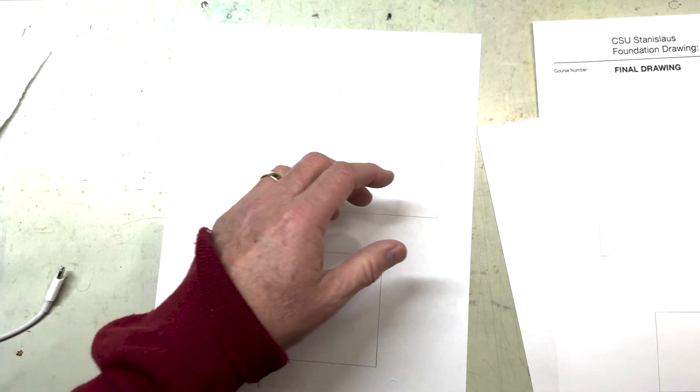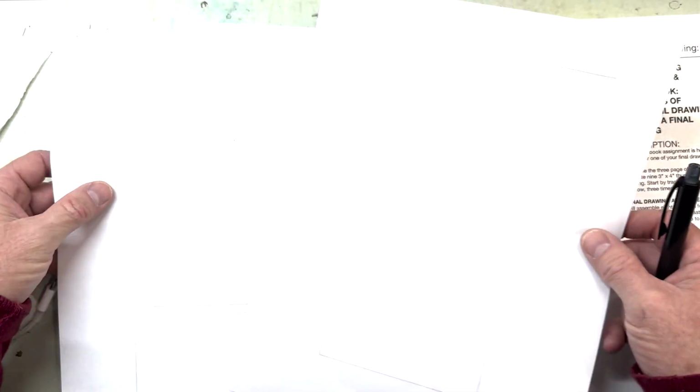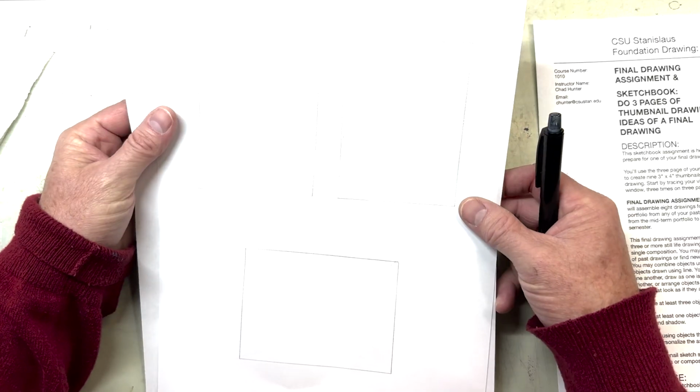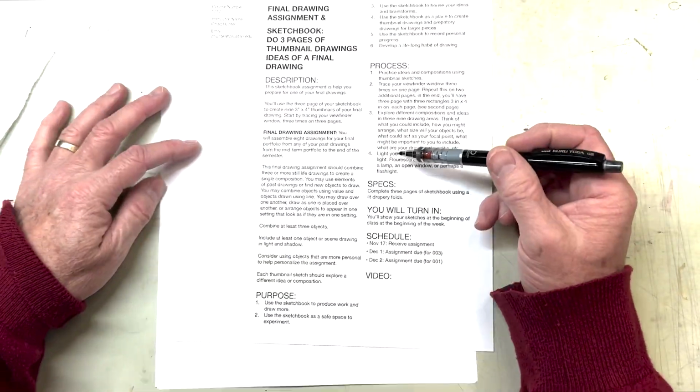Okay, there we go. So here is 3 sketchbook pages, and I tore them out. You can keep them in, but so this is it. Now let me talk about the final drawing assignment.